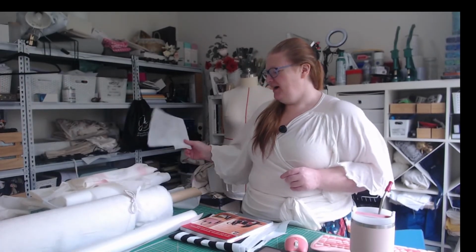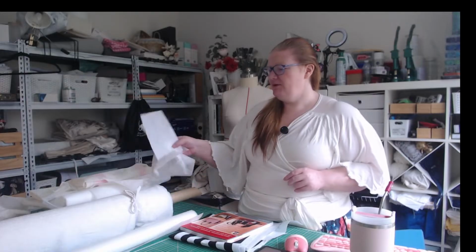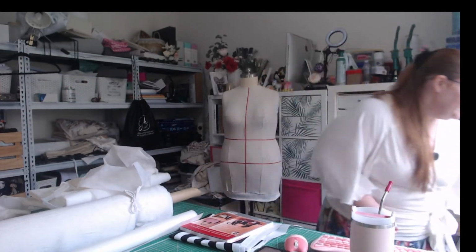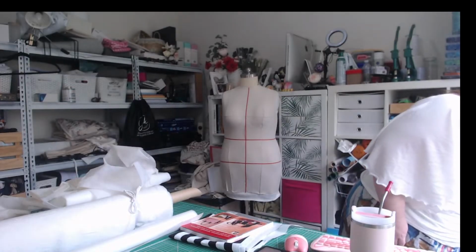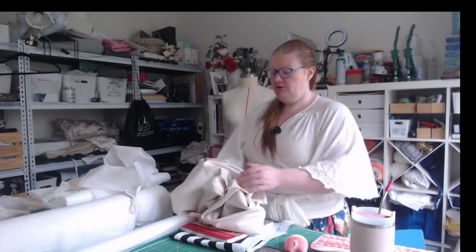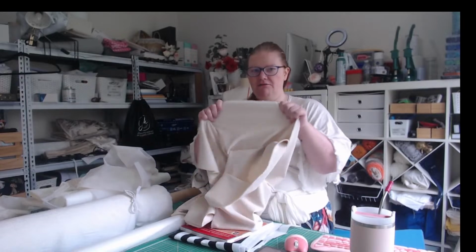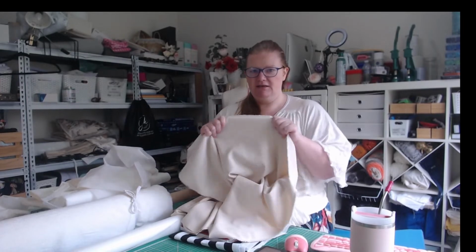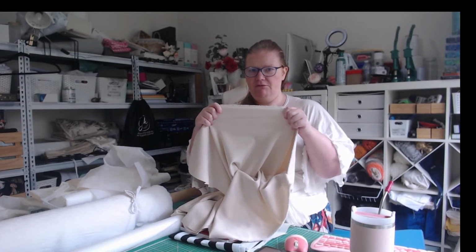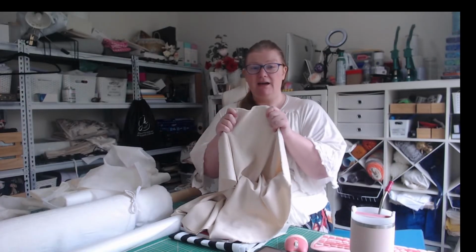Now, I don't have any knit interfacing at the moment. I very rarely actually use it. It's where we've knitted the fibers together just like any other stretch fabric. So it'll give you more of, you know, just like any other knit fabric. It'll move for you in a knit garment.